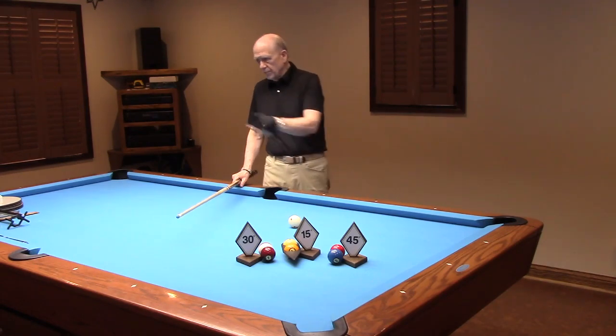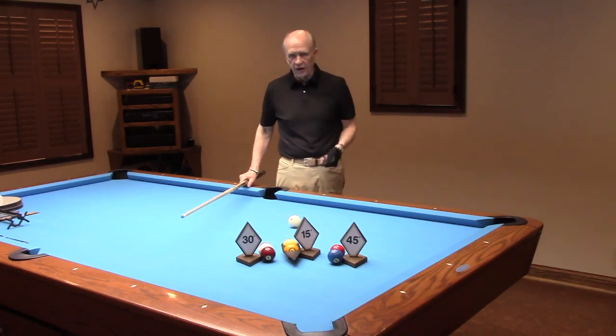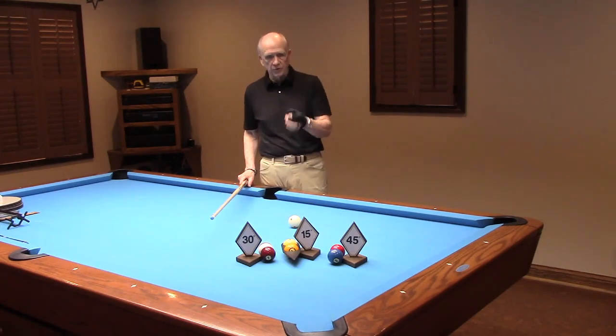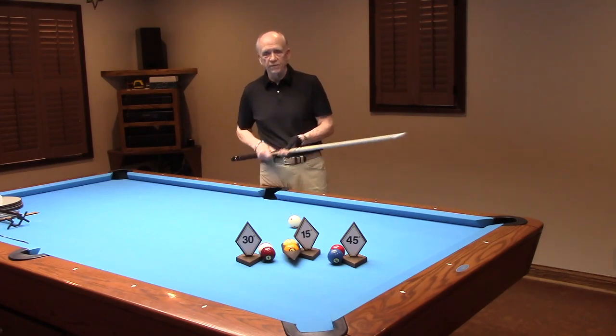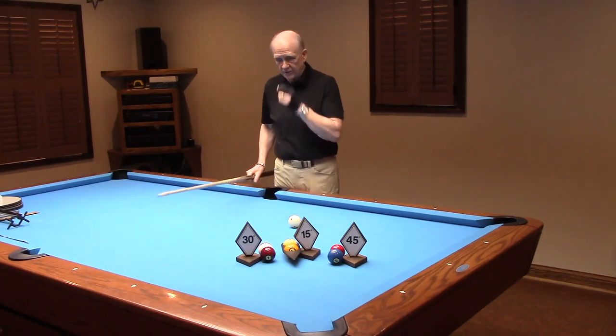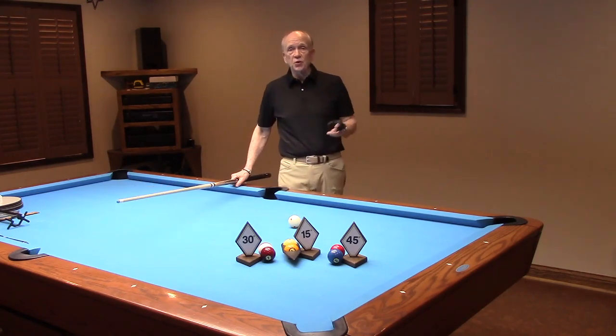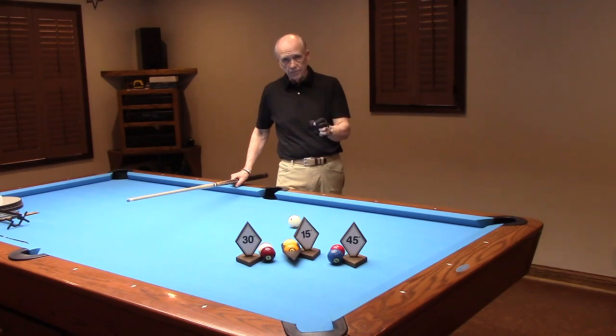Every relationship that can occur around this table, 15, 30, or 45, and there's literally millions and millions of them, can all be made with one of two sweeps, an outside sweep or an inside sweep in relation to a functional center for a 15 or a 30 or a 45. Essentially just doing the same thing over and over again.